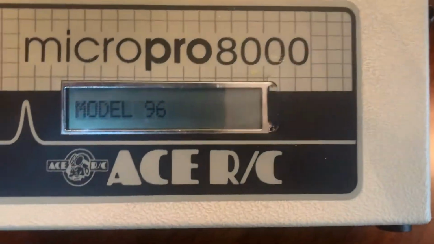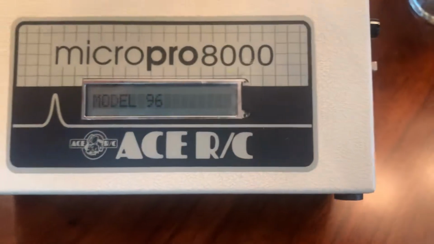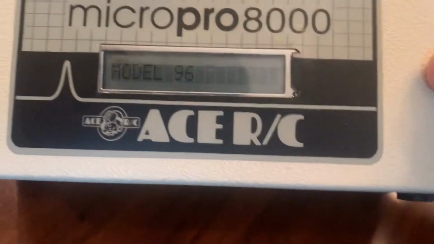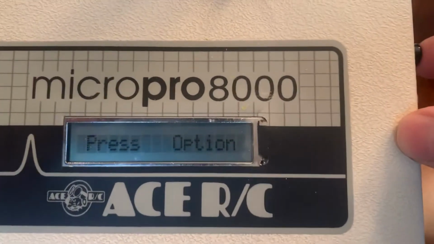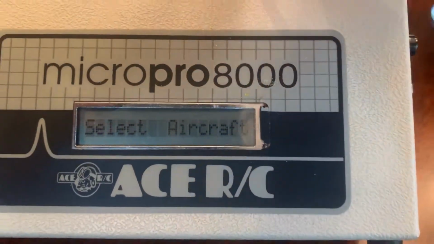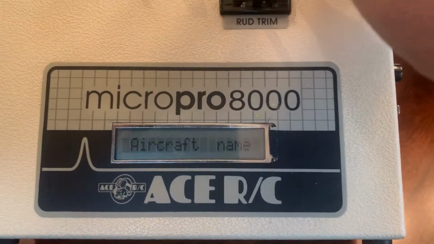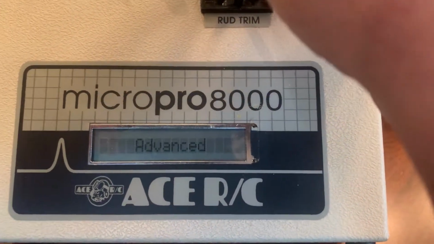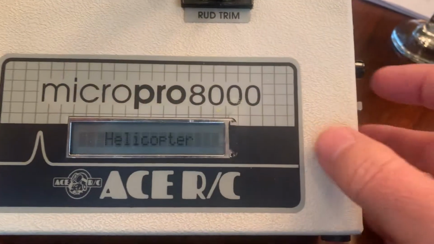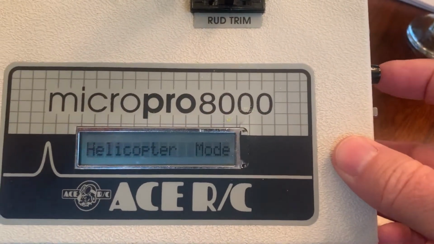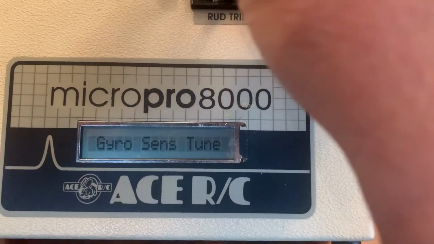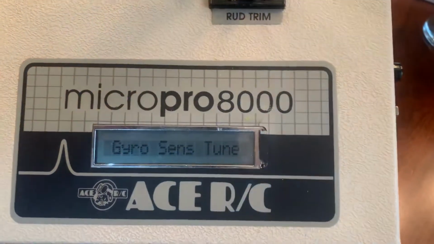Let me put this in calibration mode. Let's see, I can run you through what's in the helicopter. Of course, I don't know what everything does yet. So I turned the mode on already.